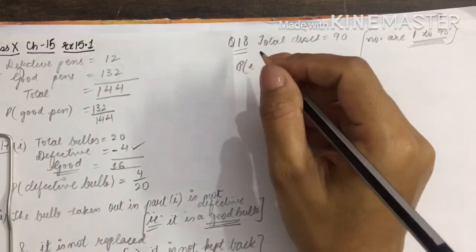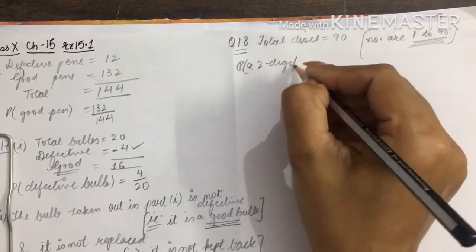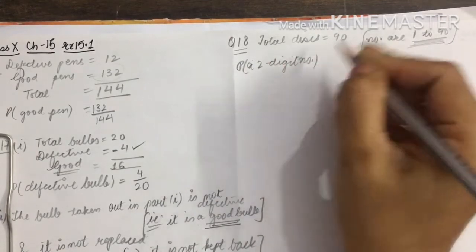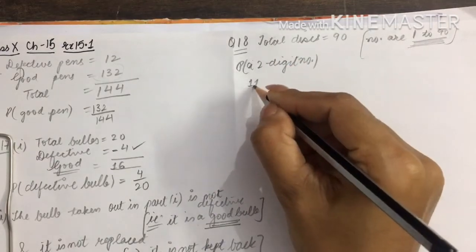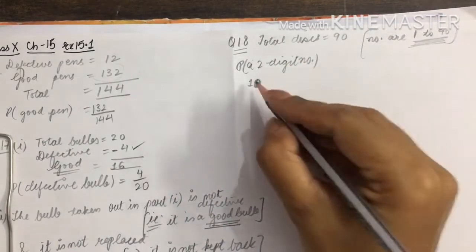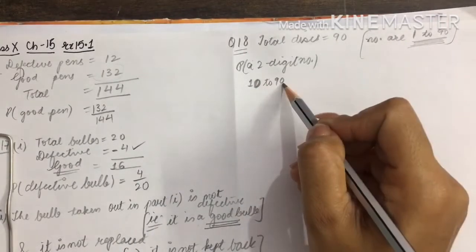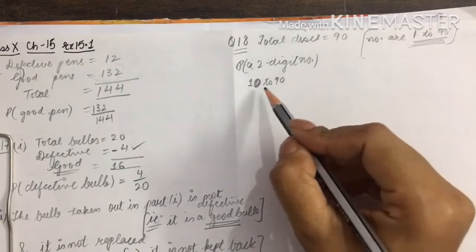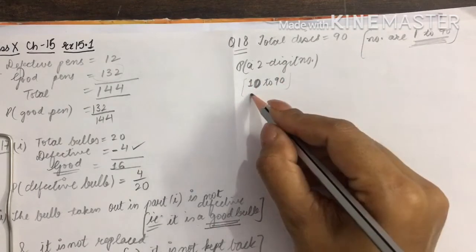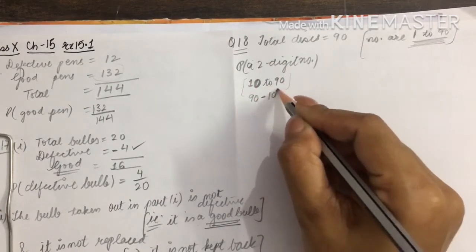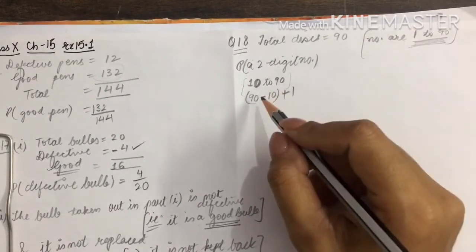The first part is probability of a two-digit number. So two-digit numbers begin from 10 to 90. So from 10 to 90, how many numbers will be there? Count. This will be 90 minus 10 plus 1.